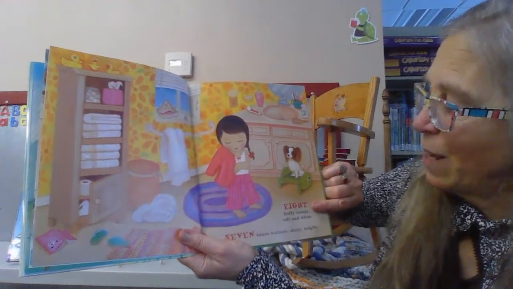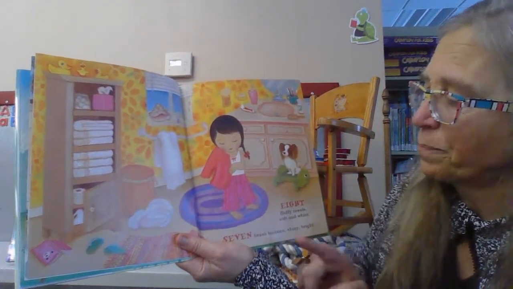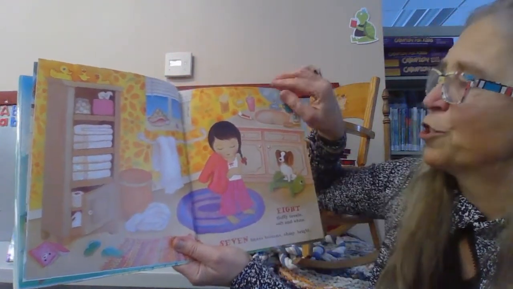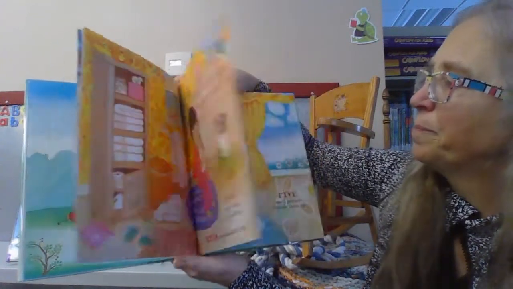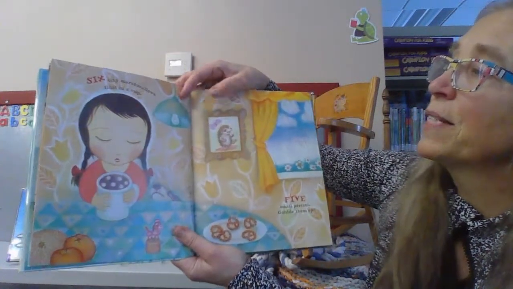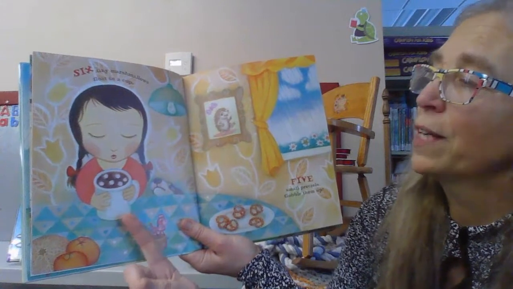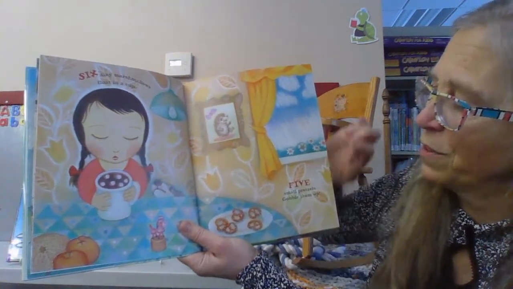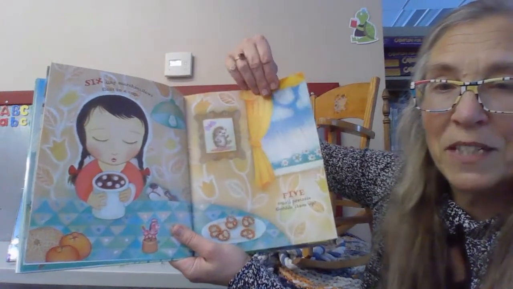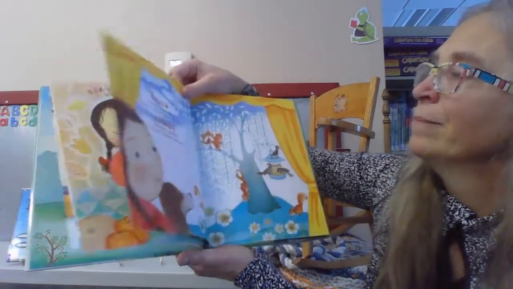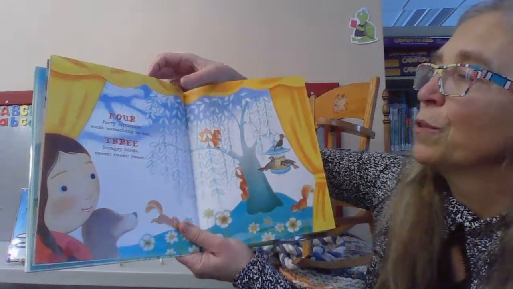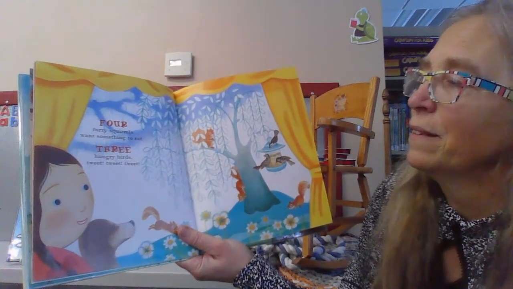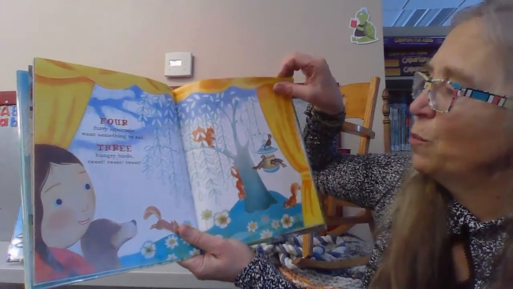Eight fluffy towels, soft and white. Seven brass buttons, shiny bright. Six tiny marshmallows float in a cup. Five small pretzels, gobble them up. Must be snack time. Four furry squirrels wanting something to eat. Three hungry birds, tweet, tweet, tweet.